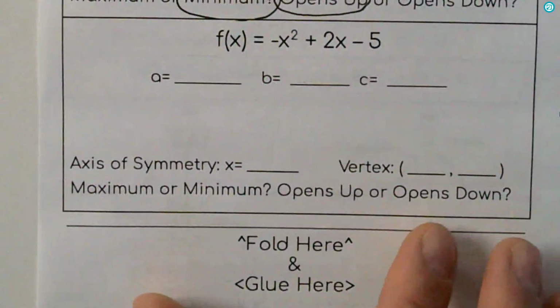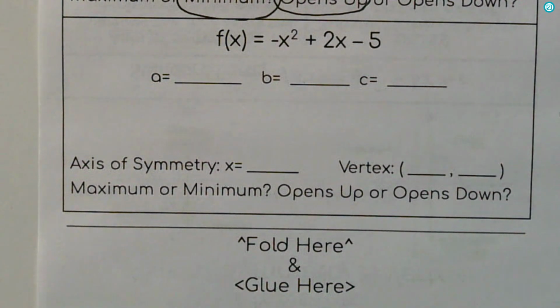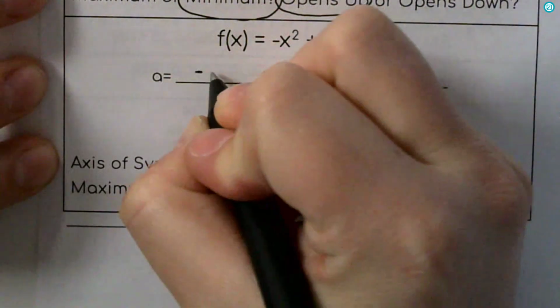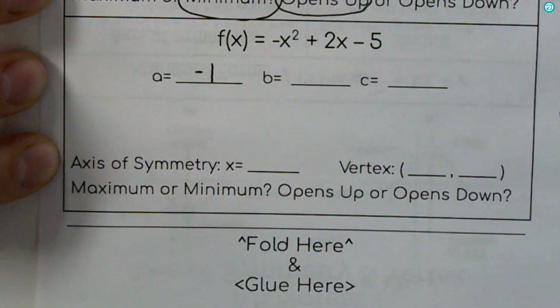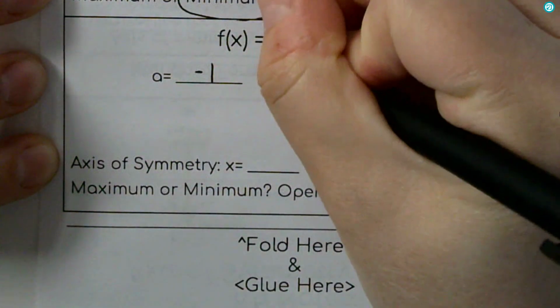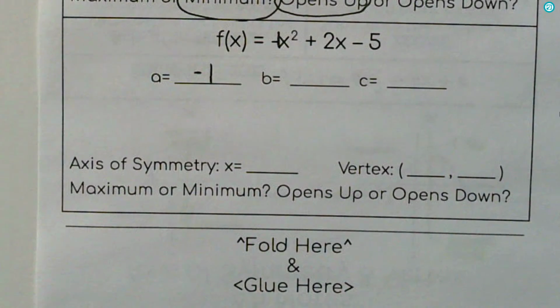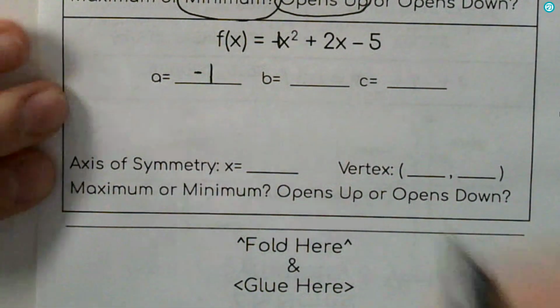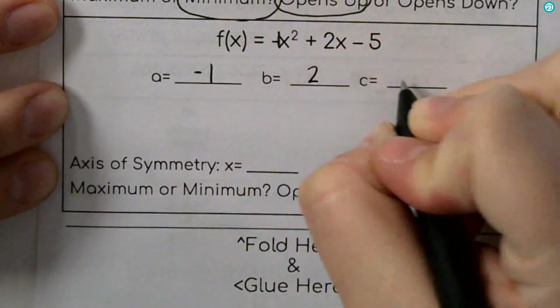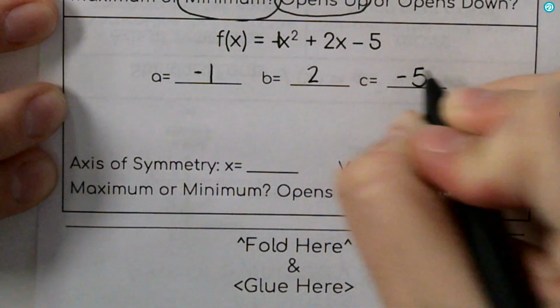Last one we've got, f of x equals -x squared plus 2x minus 5. What is my a value? -1, yes. So go ahead and put down that your a value is -1, and put a -1 right there in between the negative and the x. Then my b value is 2, and my c value is -5.